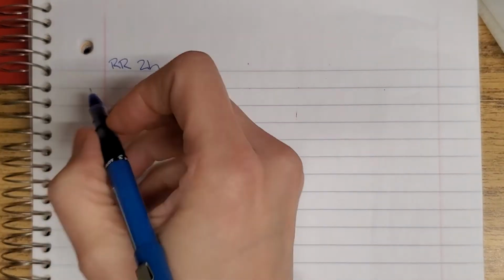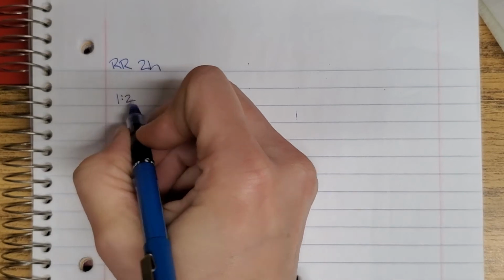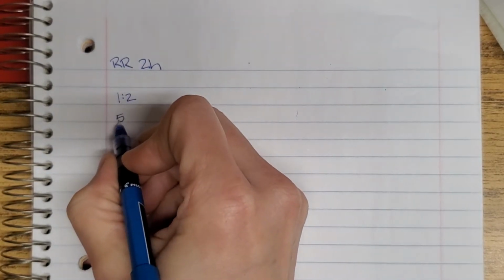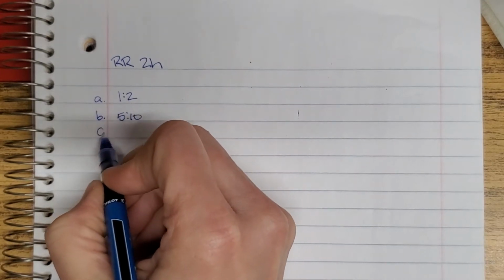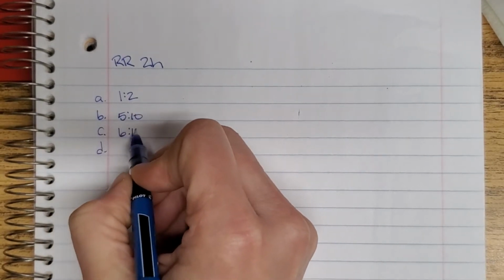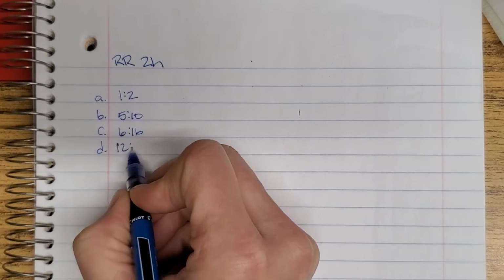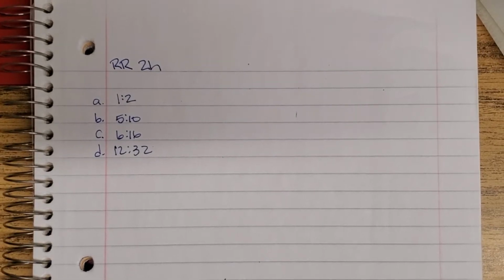Well, good morning. Let's talk equivalent ratios. We've done some work like this in the past, so hopefully this won't be too bad. We need to decide if any of these groups of ratios, A, B, C, D, are equivalent to each other. Well, how do we do that? You look for a common factor that you multiply or divide each side of the ratio by.